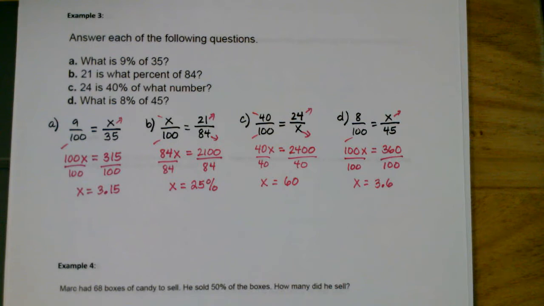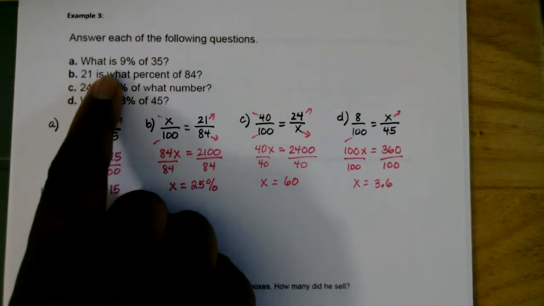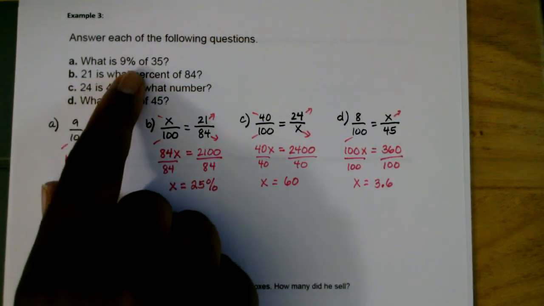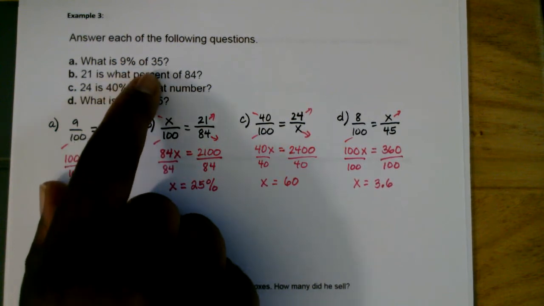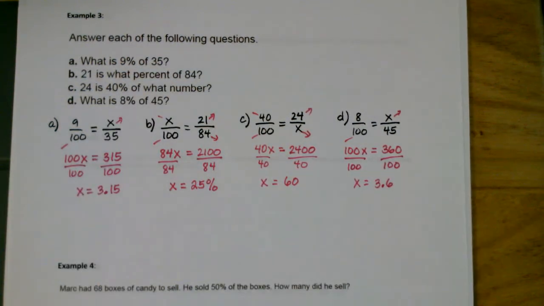So here I'm just using proportions as a method of solving these percent problems. You might use an equation to solve a percent problem, like what is would be x, and then is your equal sign, and then 0.09 for 9%. Of needs to multiply 35 and still come up with the same answer.